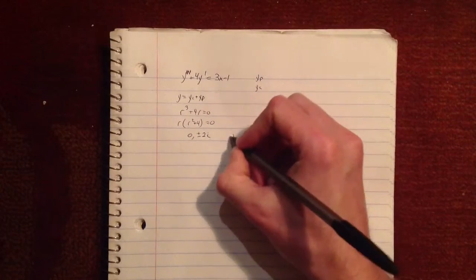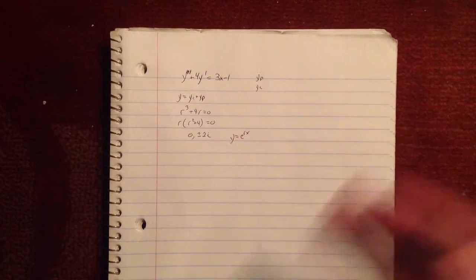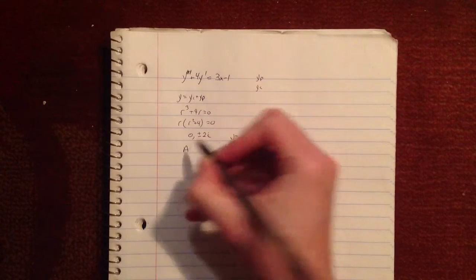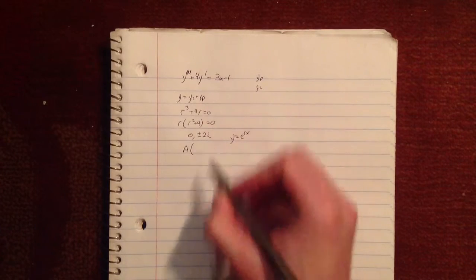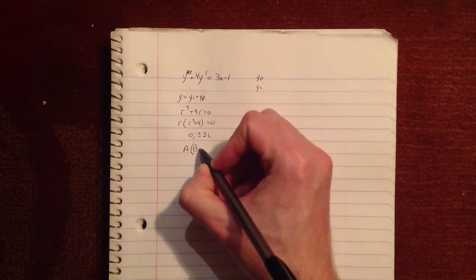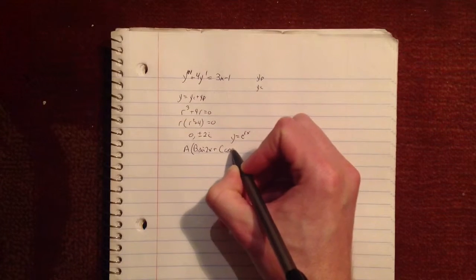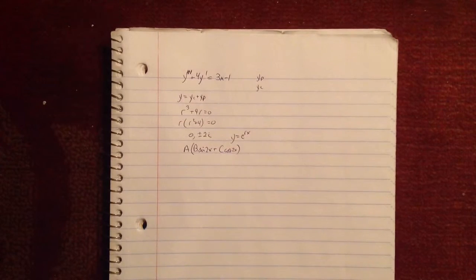So since y equals e to the rx, if it was 0, that would just end up being 1. So just write the constant. So let's call it a. And then we know that i can be written in sine and cosine, so let's write b sine 2x plus c cosine 2x. Okay, that is your yc.